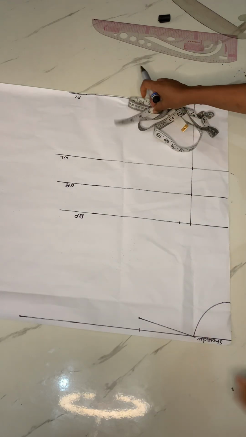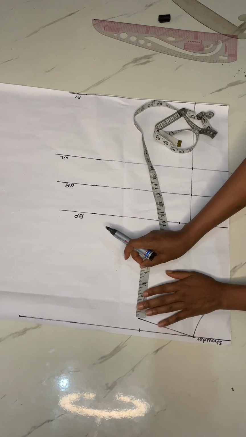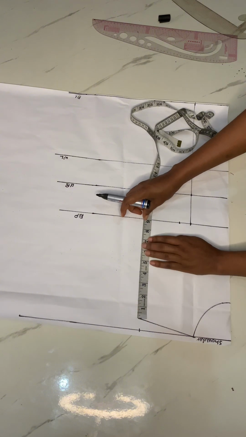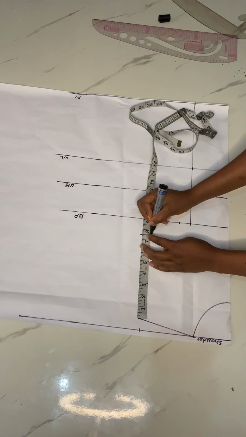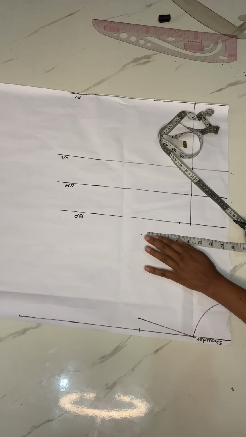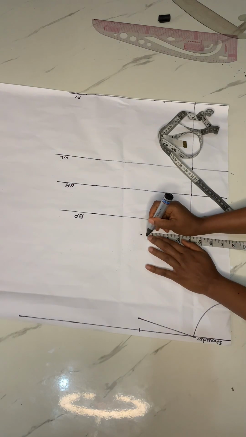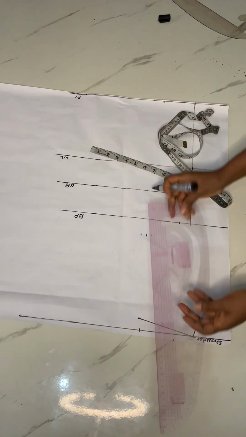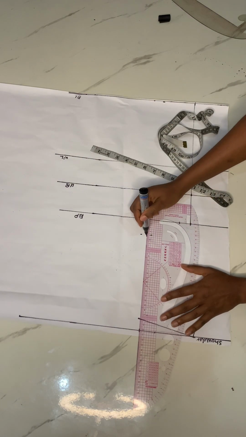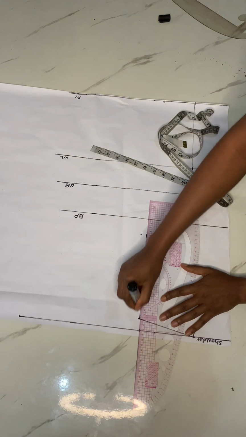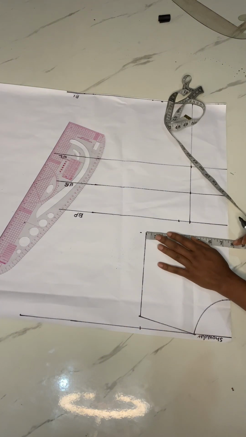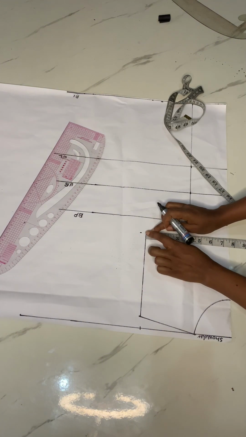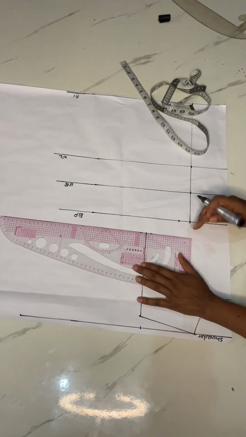The next measurement you're going to take is your chest line measurement. So place your tape rule this way, go down and mark your chest line measurements. If you don't know how to get this measurement, divide your bust measurement by 6. Whatever it gives you, add 1.5 to that. Then connect it to get the straight line. To get the straight line, mark half of your shoulder measurement to get this line. Okay? Then I'll connect this.